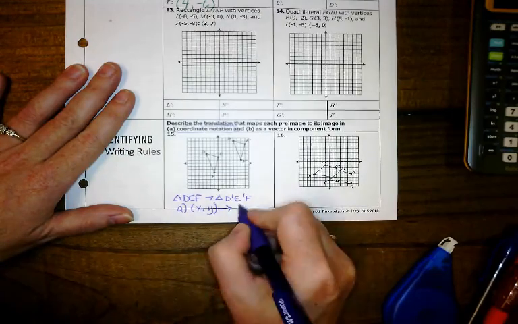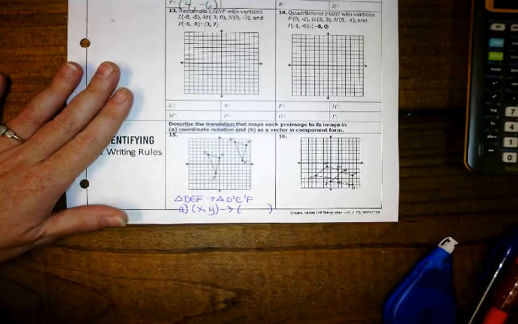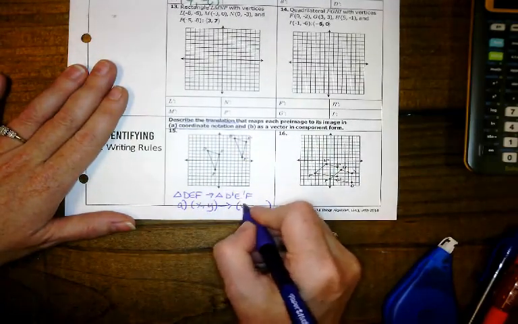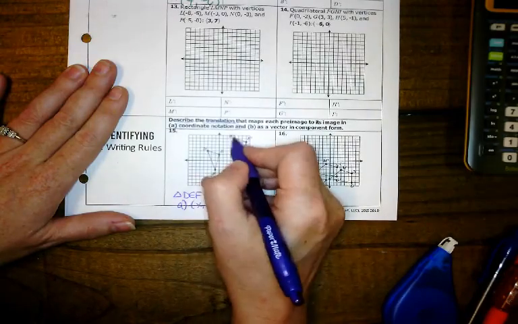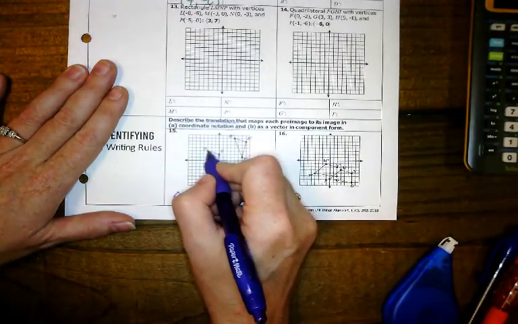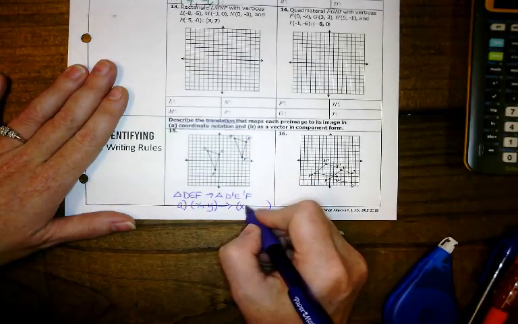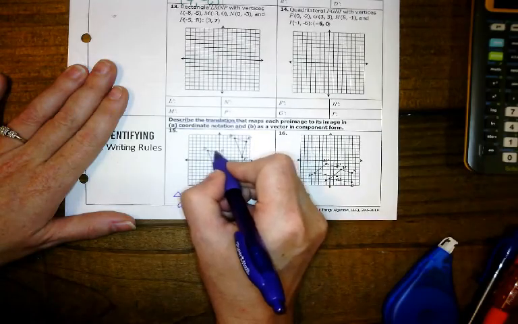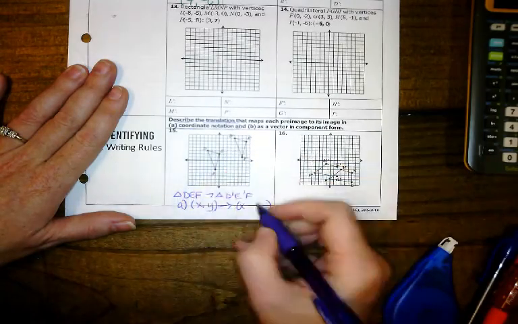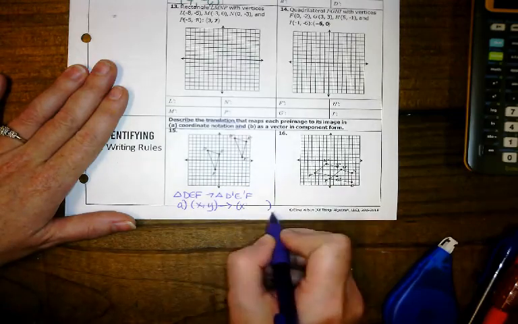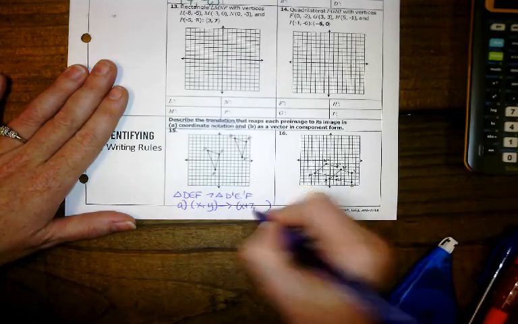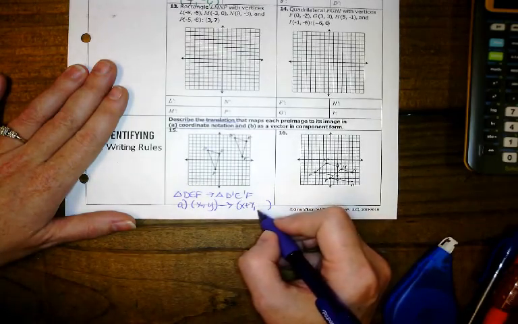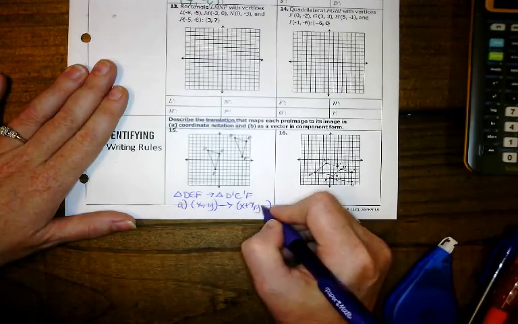For this guy, well, what did my X do to get from D to D prime? Right. How far to the right? 7. So is it 7 or 8? Ooh, fight. 1, 2, 3, 4, 5, 6, 7. I think it's 7. So what would I write here? X plus 7. And then what's my vertical coordinate translation? Y plus 4. Y plus how far? 4? Okay, so that's your coordinate notation for the translation.